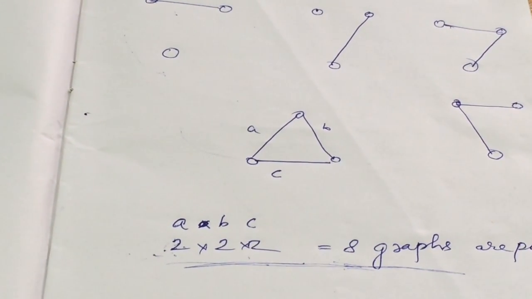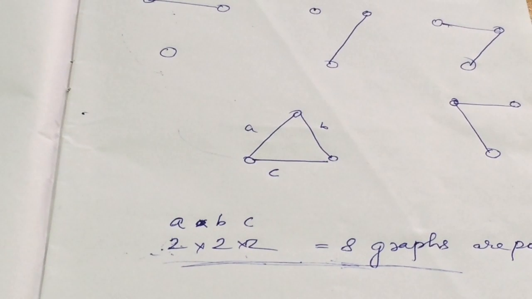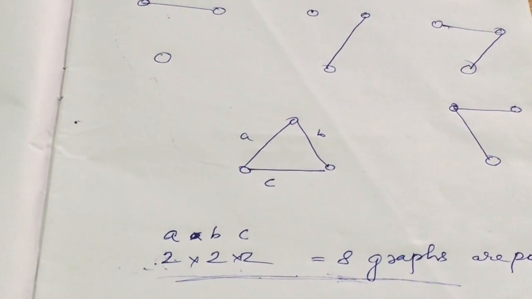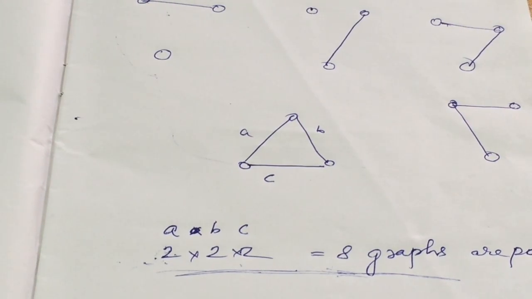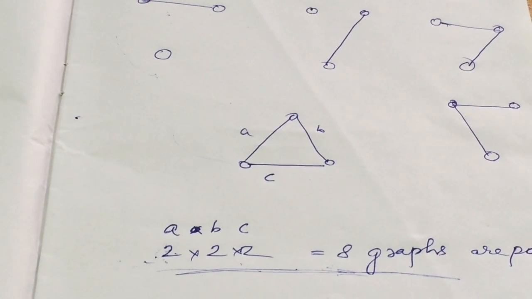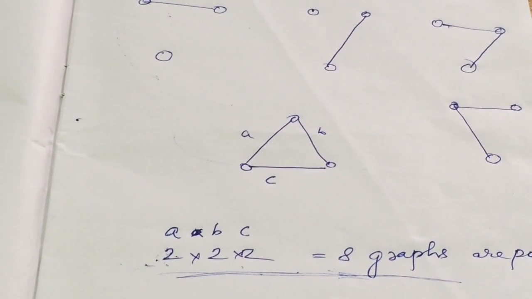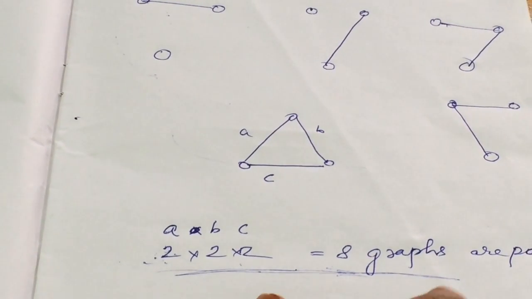So each edge has 2 possibilities to be present in the graph. With n vertices, the maximum number of edges possible is nC2, that is n into n minus 1 by 2, and each edge has 2 possibilities: either it can be present or it cannot be present.